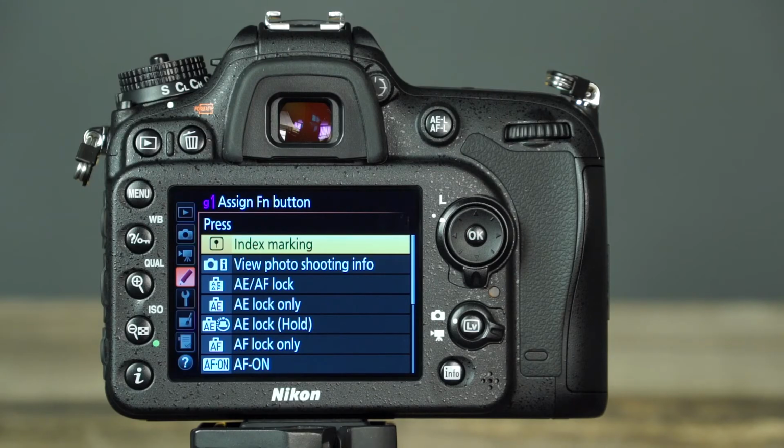The first option is Index Marking. With this option, you can press the function button to add an index marking at the current position. This can be especially helpful when you're playing back or editing your movie files.